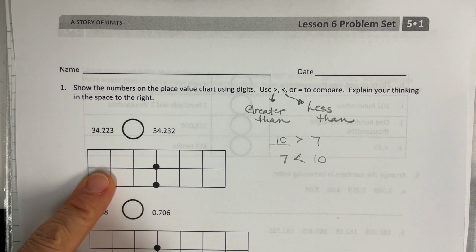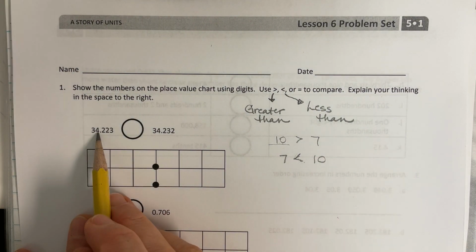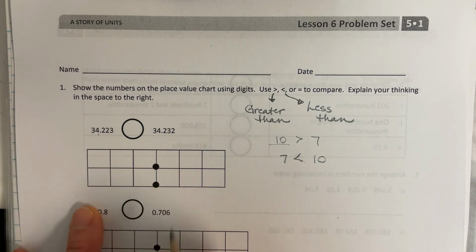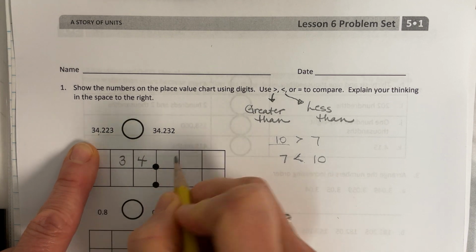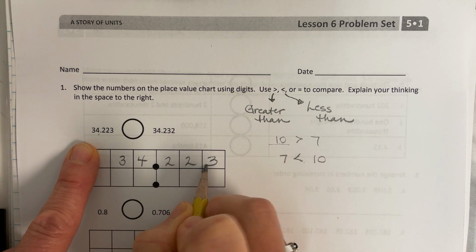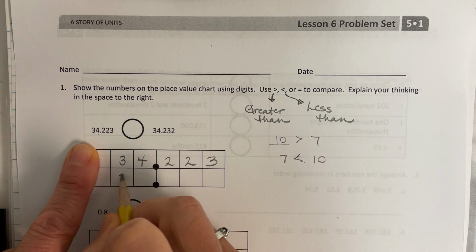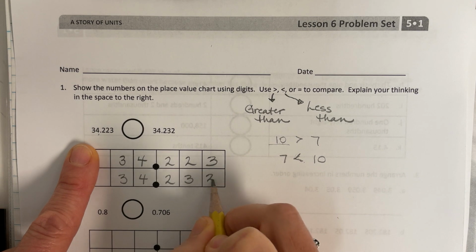Okay, all that being said, we can jump in now that we have those symbols down. In number 1, it says show the numbers on the place value chart using digits. Use greater than, less than, or equal to compare. Explain your thinking in the space to the right. So what they want us to do is put these two numbers on a place value chart, and you'll see why in a second. So I'm going to put 34 and 223 thousandths. That's my first number. My second number is 34 and 232 thousandths.